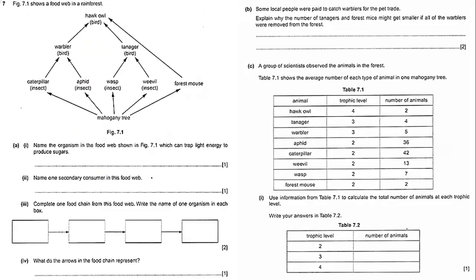Figure 7.1 shows a food web in a rainforest. So here's the food web. Name the organism in the food web shown in 7.1 that can trap light energy to produce sugar. It is the mahogany tree. Why can't I say producer? Because he's asking you to name from the food web. Please make sure you read the question carefully, because if you write producer here, I know that it's scientifically correct, but it will not be accepted as an answer.